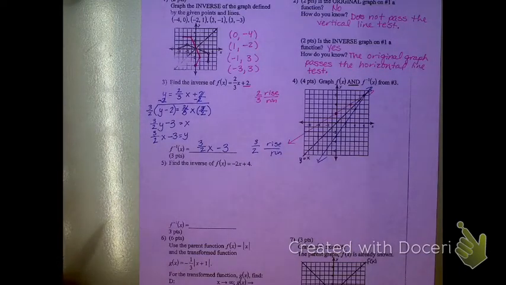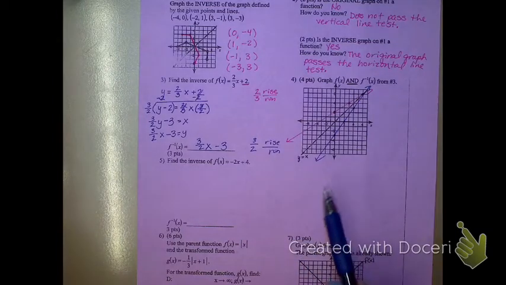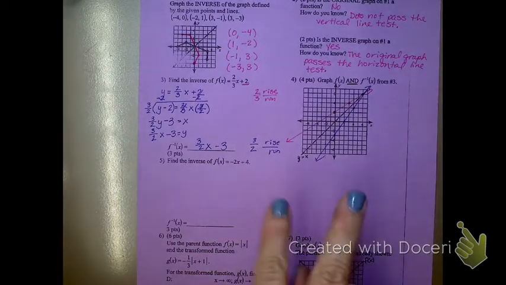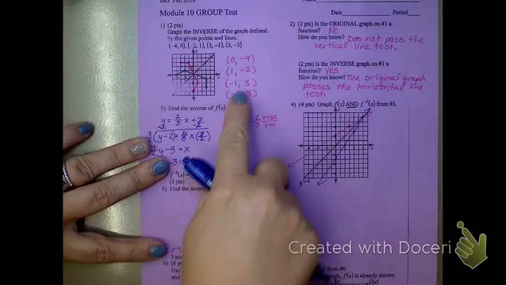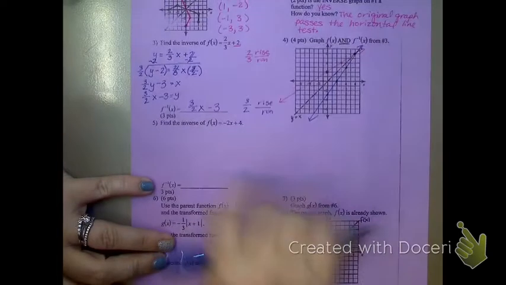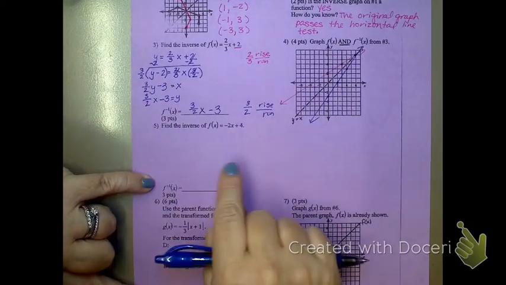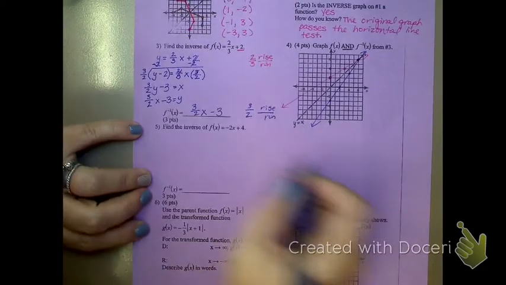If you would prefer to make an XY chart, I know some of the teachers would prefer that you do an XY chart as opposed to the rise over run method. That's fine. Just remember that on your inverse, you can just flip your X's and Y's like you did up here to get the inverse values, okay? Now, this one is exactly the same as number 3, except I don't have to graph it. I just have to find the inverse. So a little bit more practice with finding the inverse.